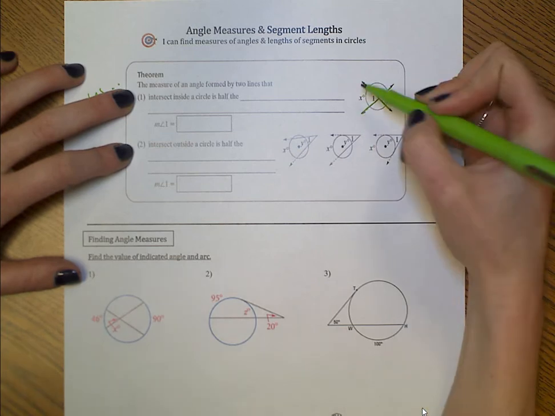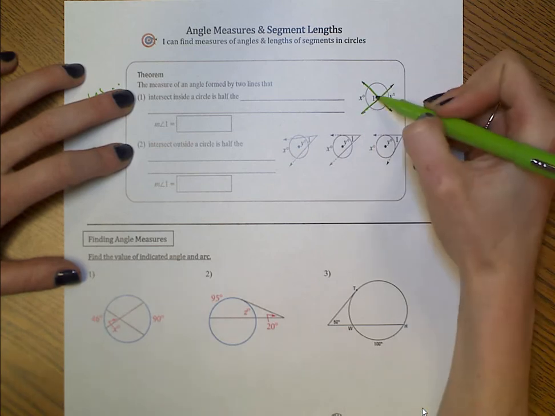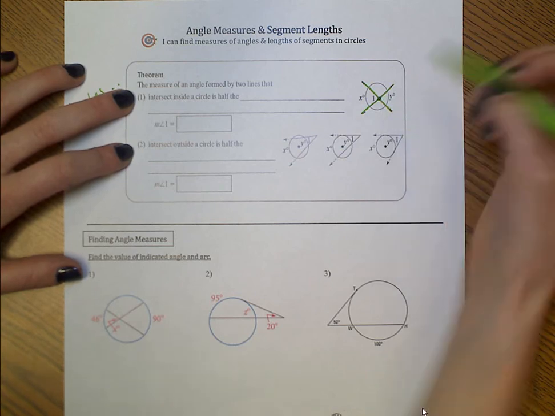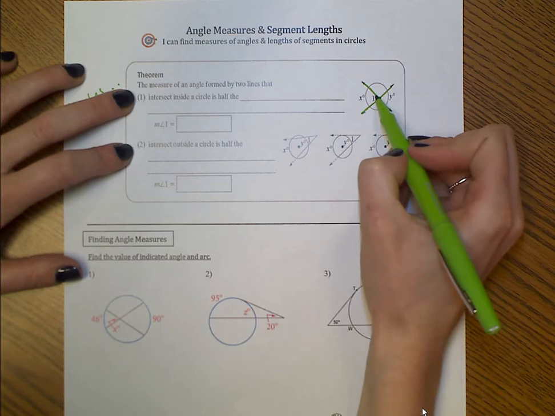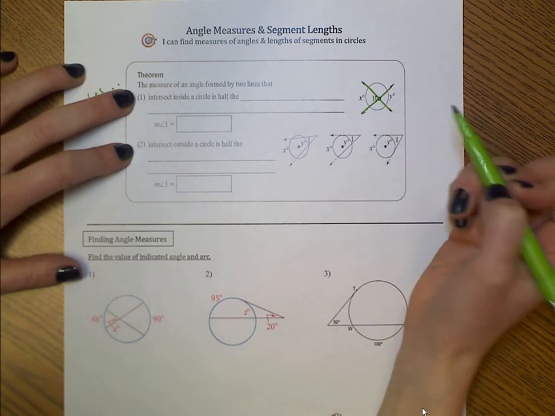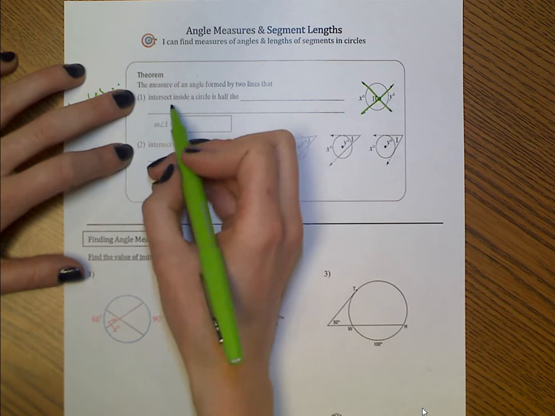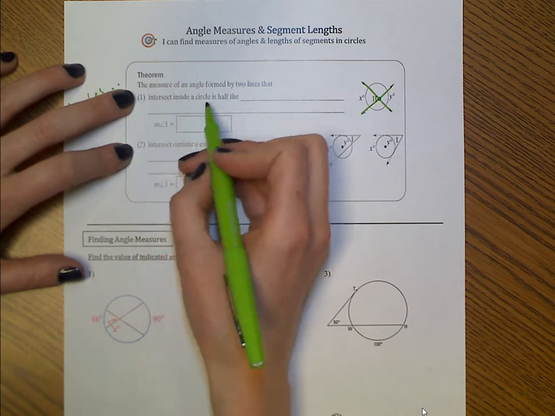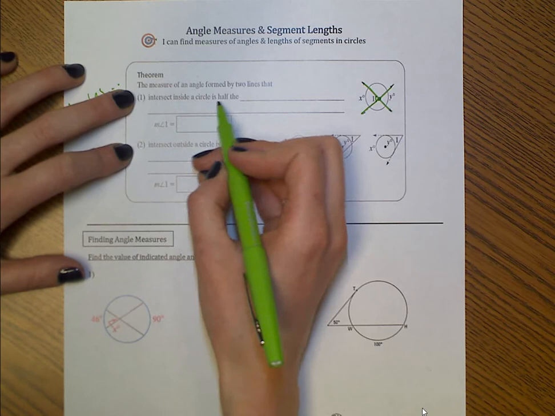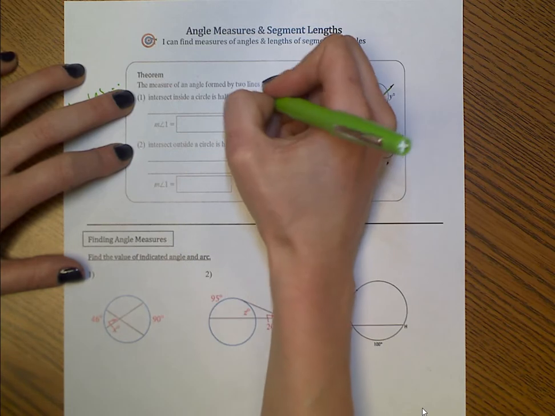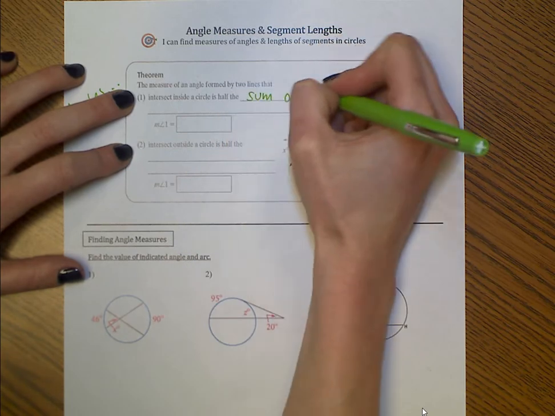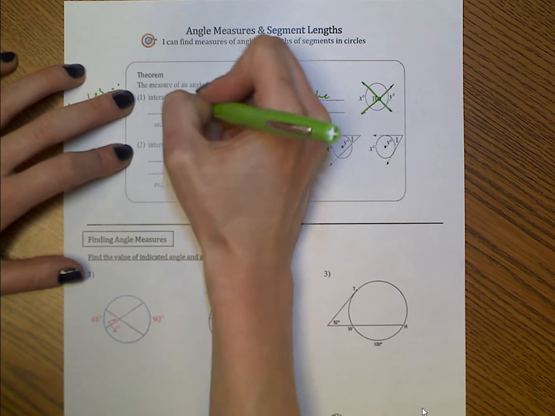So when your two lines meet inside the circle, there's the point where they meet, the angle formed by the lines, which is angle 1 in my picture, is half the sum of the intercepted arcs.